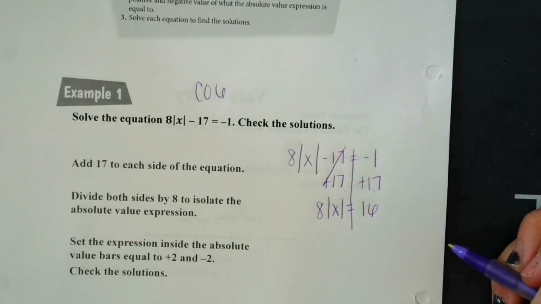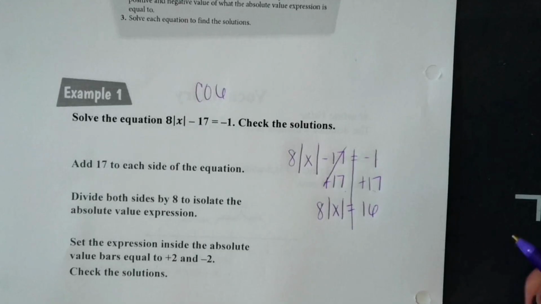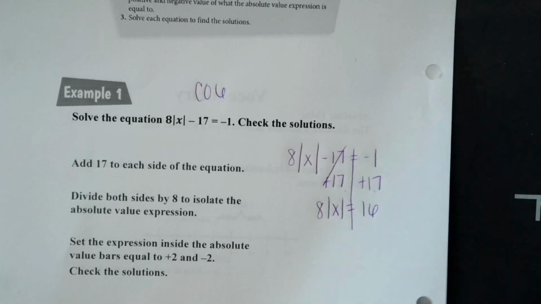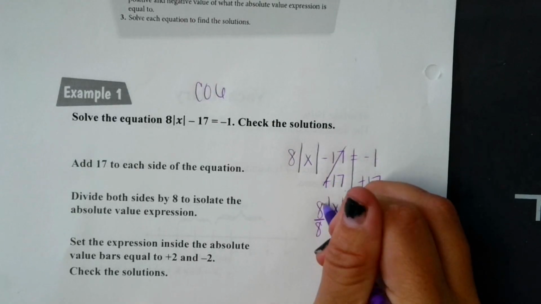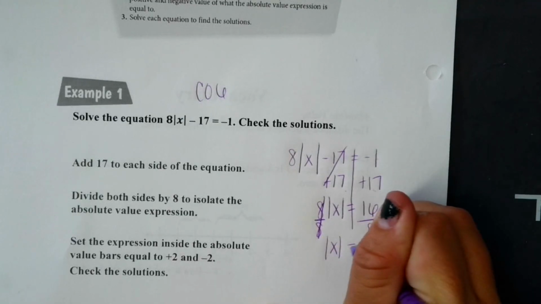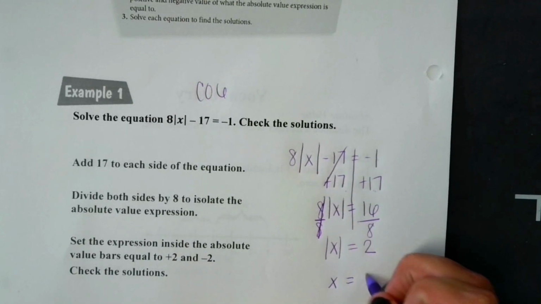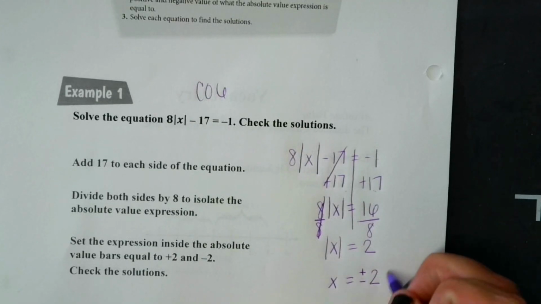everything. Okay? Since that 8 is next to that absolute value sign, what does that mean to do? Divide. So we got to divide to get rid of it because it is multiply. Now, just like I said before, what could I put in here to get the absolute value of 2? Negative 2 or 2, right? So there's 2 answers. I could say that x equals either positive or negative 2.